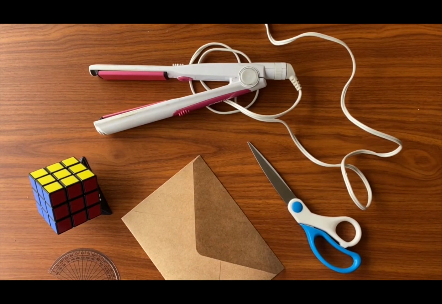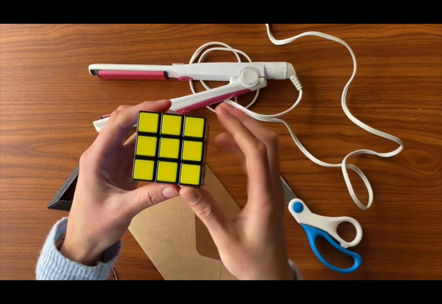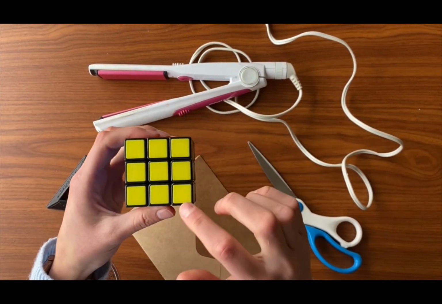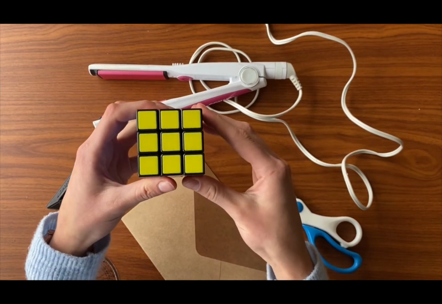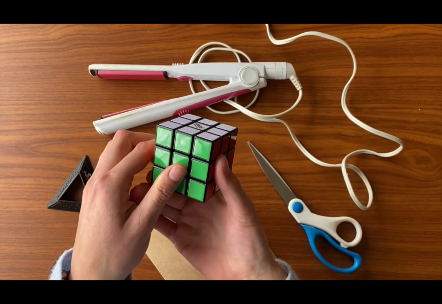Here are some objects I found in my house that have angles. The first object I brought is a Rubik's Cube. Since a Rubik's Cube is made of squares, I know that every single vertex has to have a 90-degree angle, making it a right angle. So this Rubik's Cube is made up of right angles.